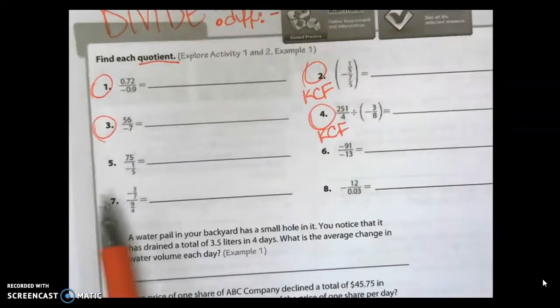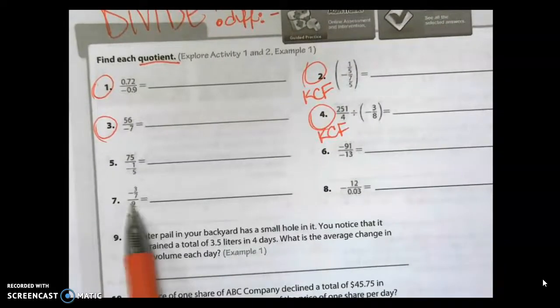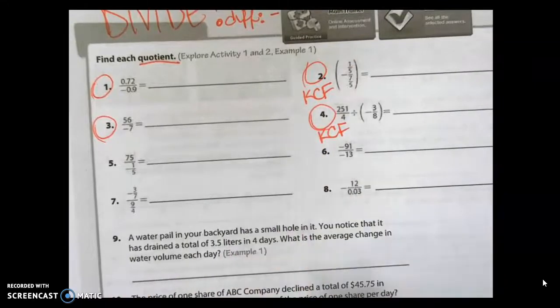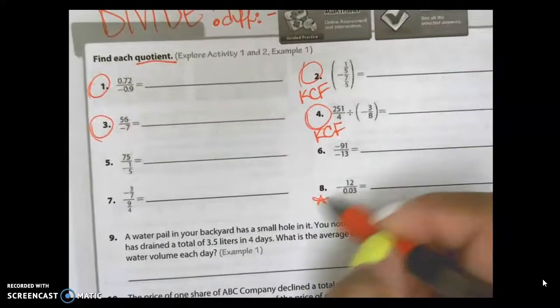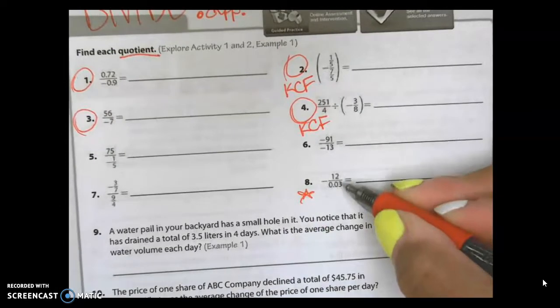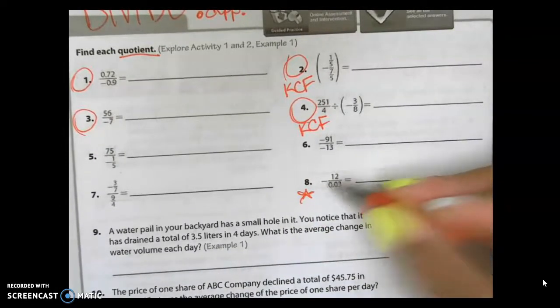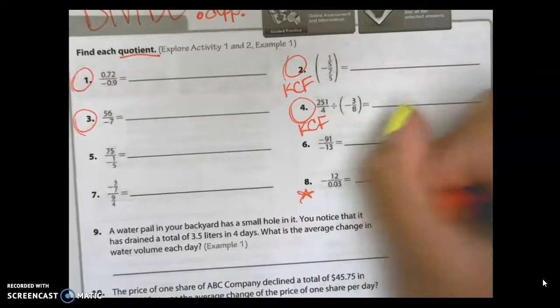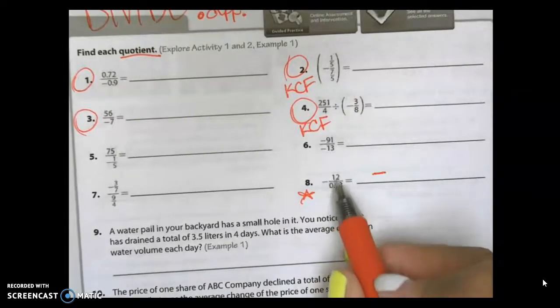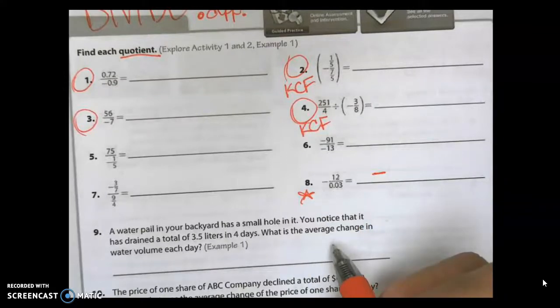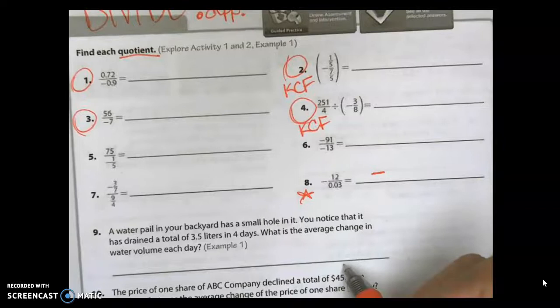So let's do one that's not required so you can see how I do it and then apply that to your own problem. Let's do number 8. I have negative 12 over negative 300. 12 over 300, and it's going to be negative. Right off rip, it gives me a negative answer because neither the 12 or the 0.3 are negative, so they put the negative sign to the side, which means they want my answer to be negative, if that makes sense.